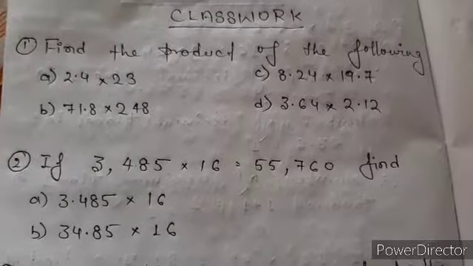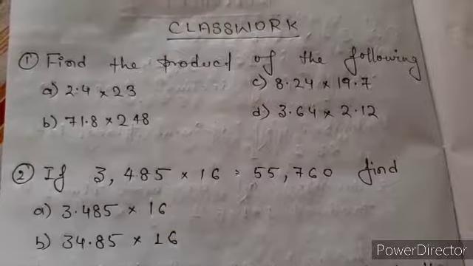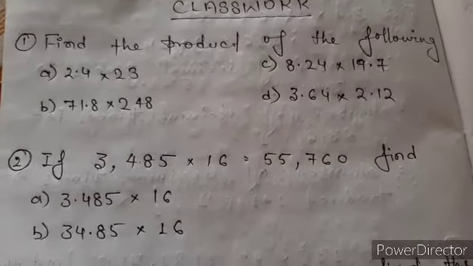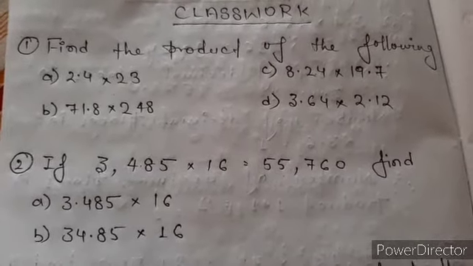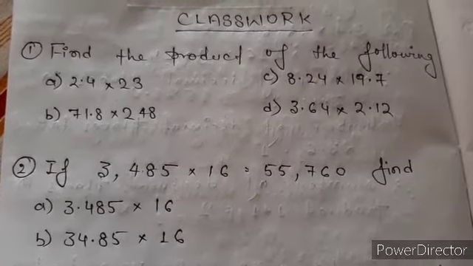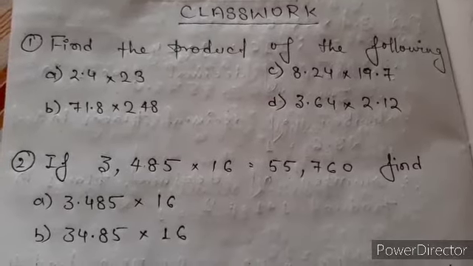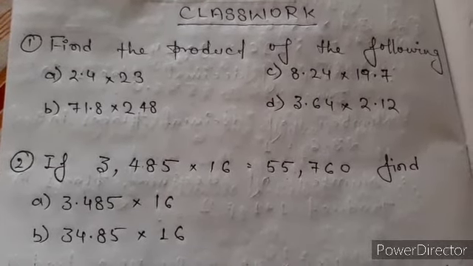Classwork, find the product of the following. A, 2.4 into 23. B, 71.8 into 248. C, 8.24 into 19.7. D, 3.64 into 2.12.